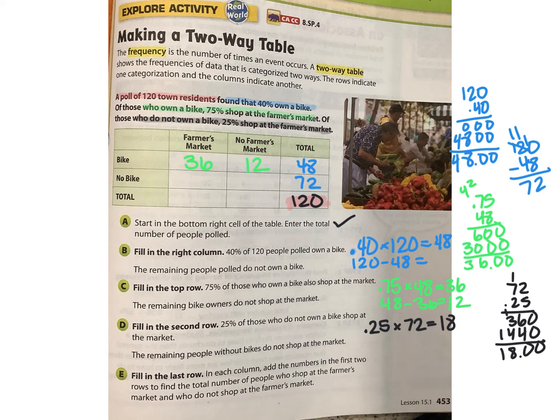And that is the people that don't have a bike but shop at the farmer's market. And here I am again. I know this row. These two need to add to 72. And if I know that, then I can do 72 minus 18 to find out how much is missing. All those puzzle pieces falling right into place.